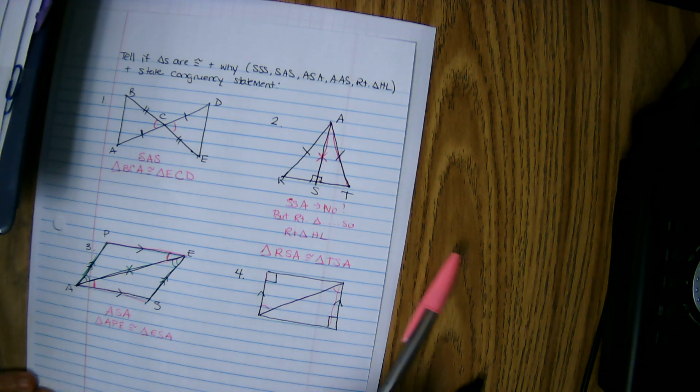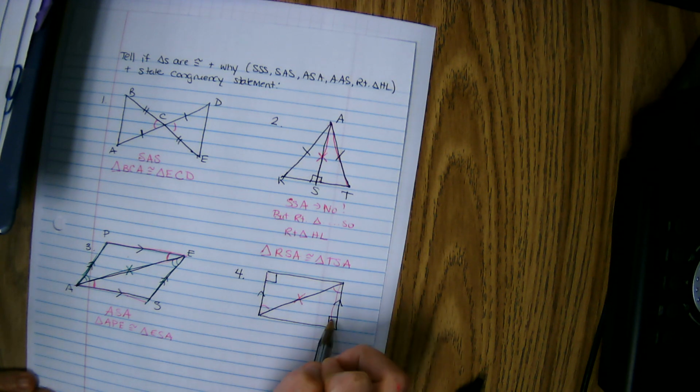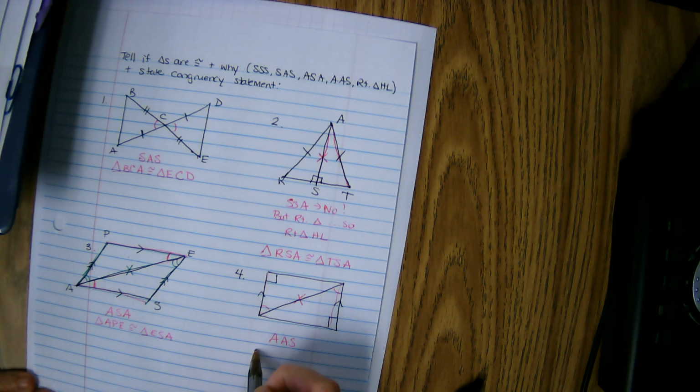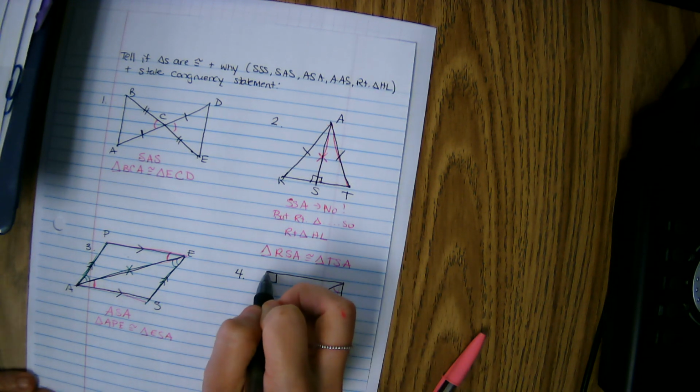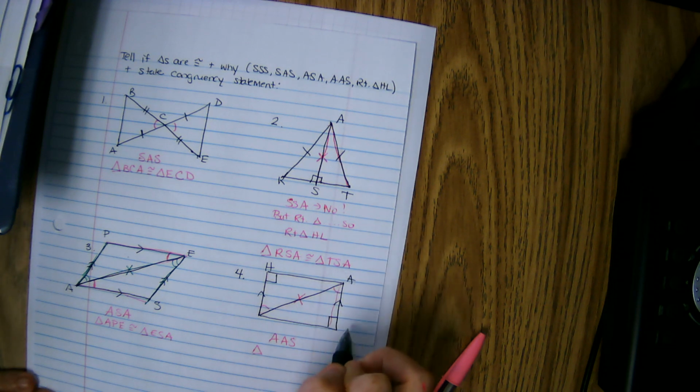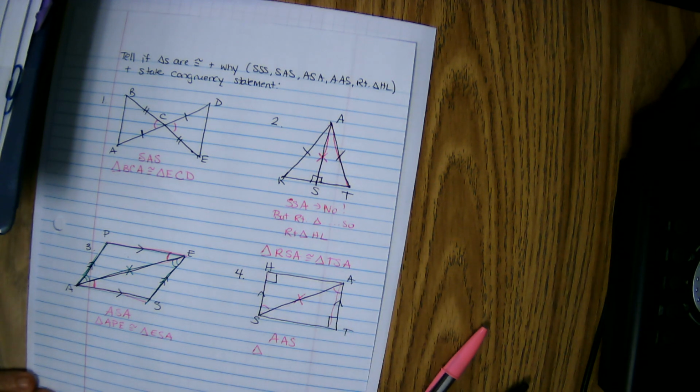So now, I also have reflexive property in the middle here, so that's angle, angle, side for this one. And that would be triangle, I need to give you some letters here. H-A-T-S. So that should be triangle HAS, congruent to triangle TSA.